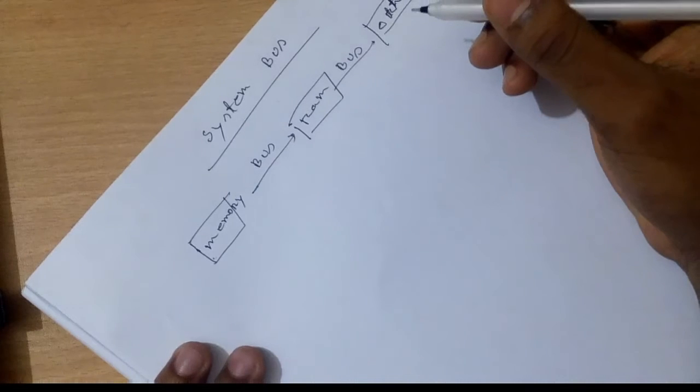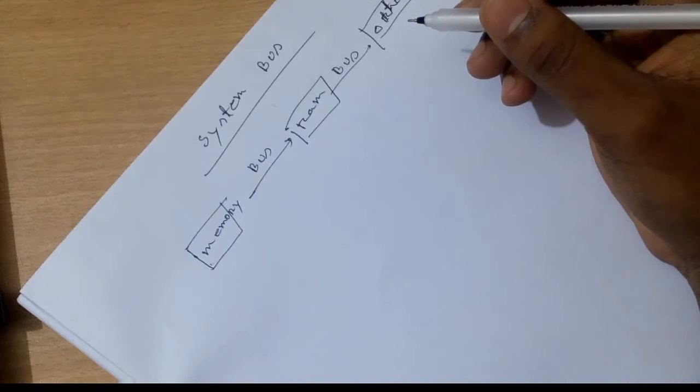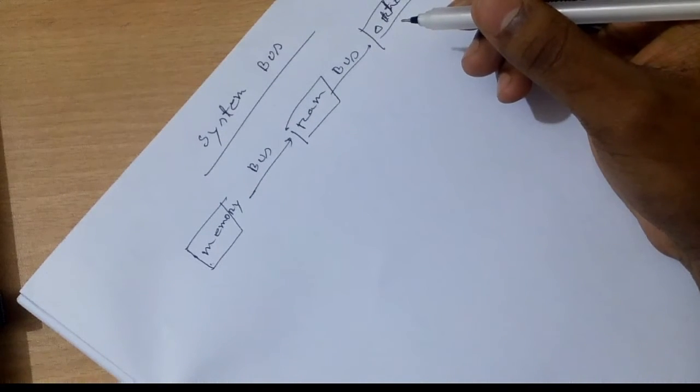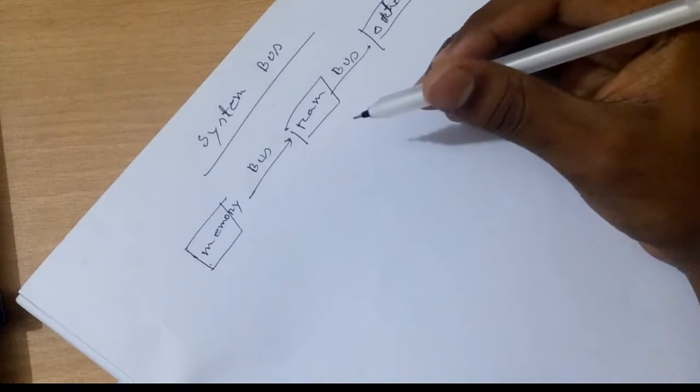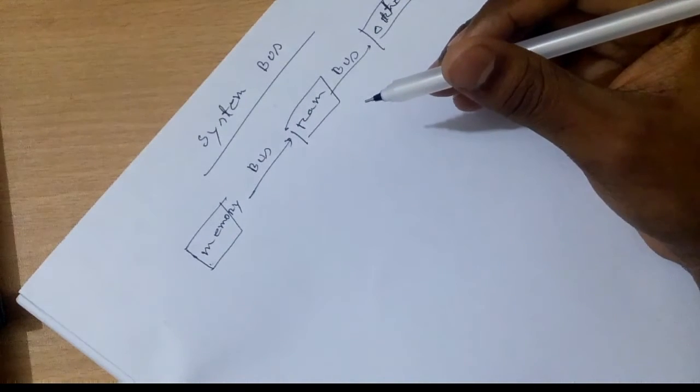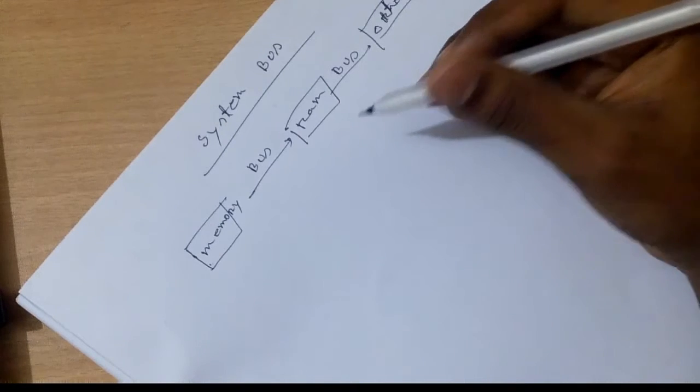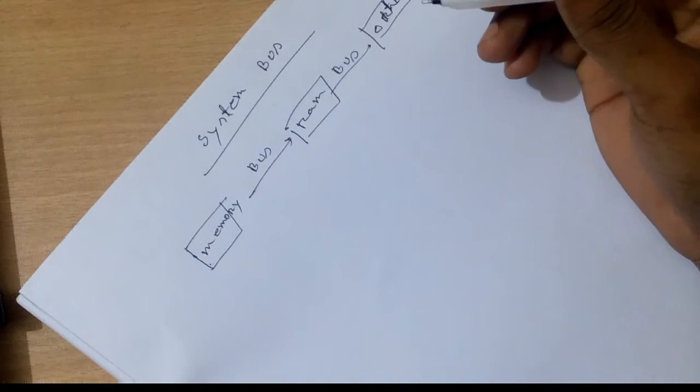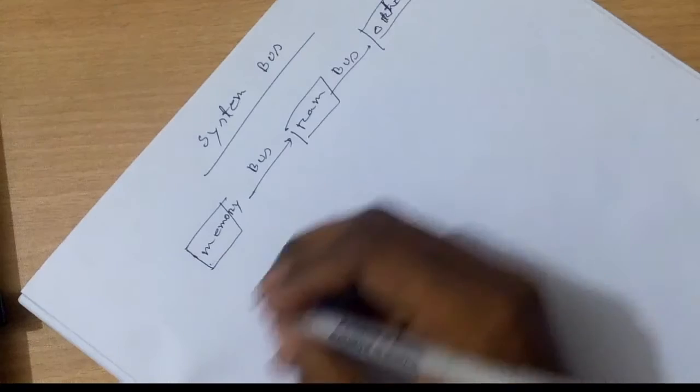The system bus connects the major computer components like the processor, RAM, memory, and I/O devices.